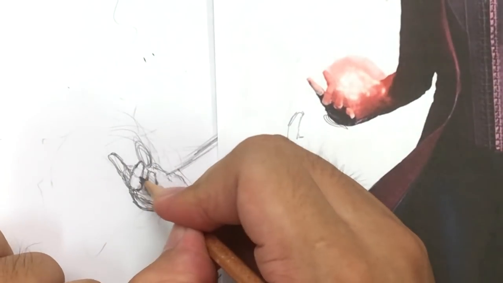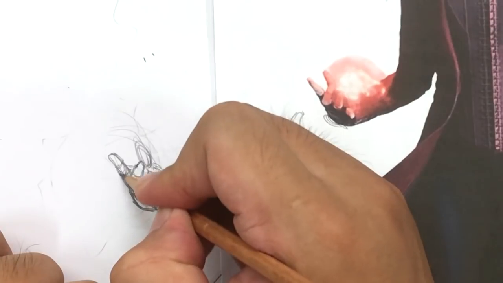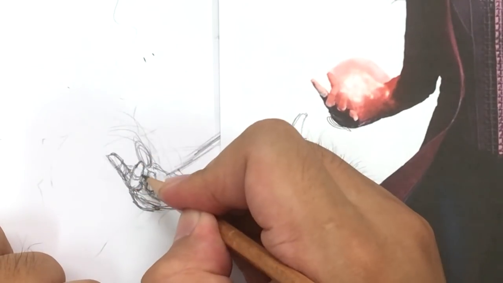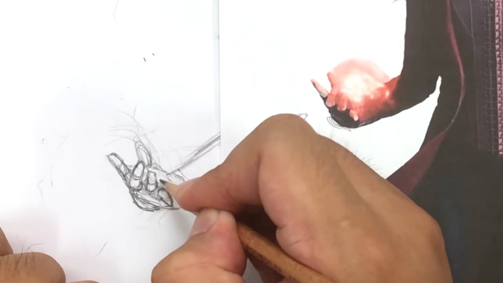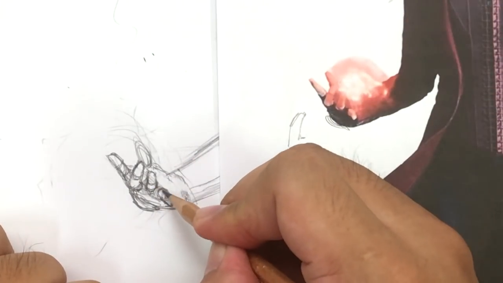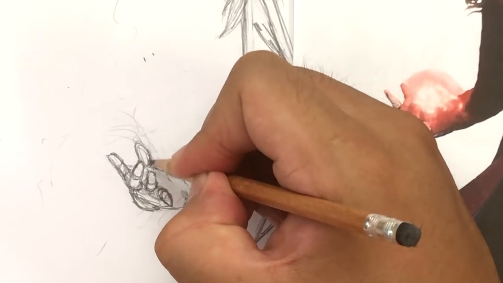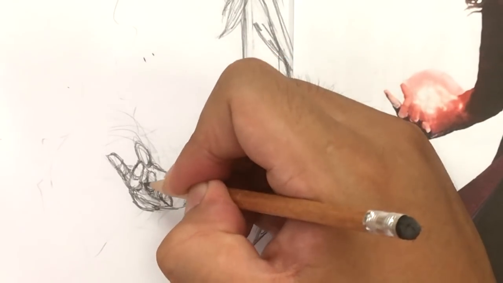This is sort of the reason why I like to avoid drawing hands and fingers, because I just can't give it the time and energy that I should be putting into it. This goes like this, and then the thumb kind of just goes out like that and goes in.